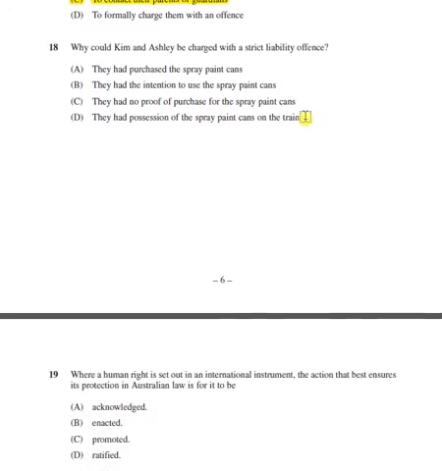Question 18 is, why could Kim and Ashley be charged with a strict liability offence? Spray paint cans has become a big issue in terms of graffiti and how much it costs to remove graffiti. So pretty much nowadays, it's just having the spray paint cans on you is enough to charge you. So pretty much as you go through the answers, you can see that they had possession of the spray paint cans on the train, and that is enough to charge them.